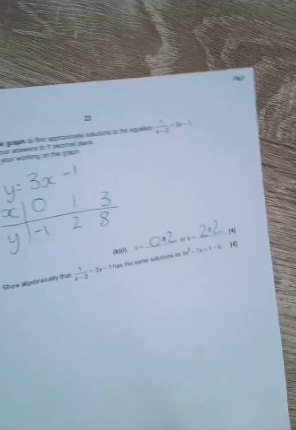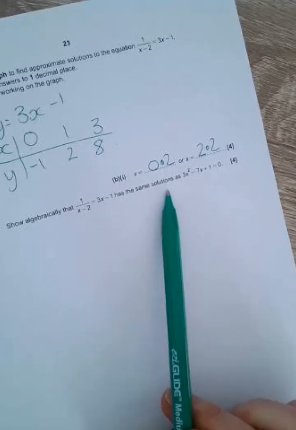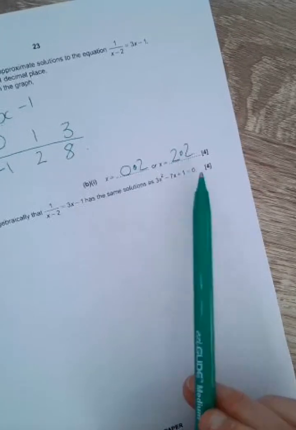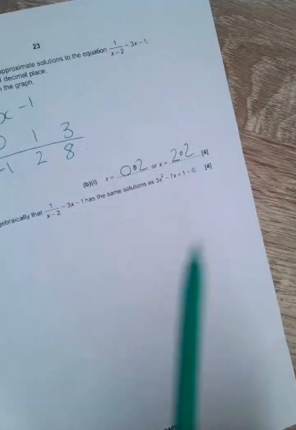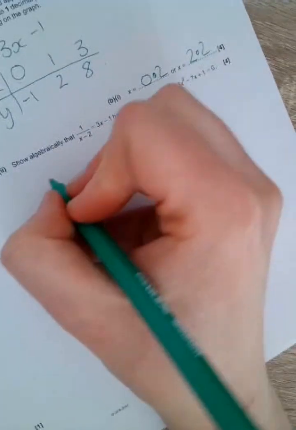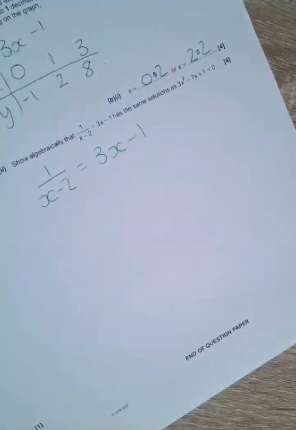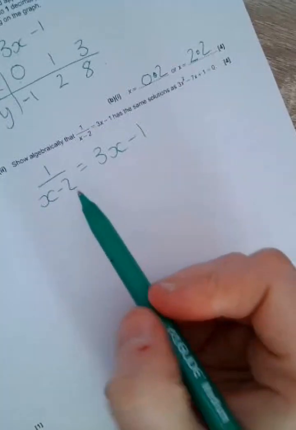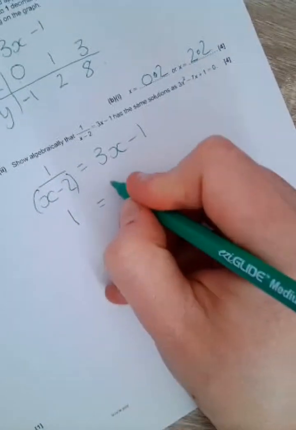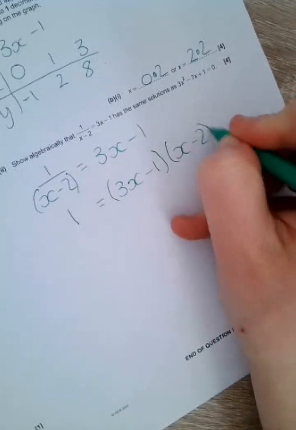Okay, show algebraically that 1 over x minus 2 is equal to 3x minus 1 has the same solution as 3x squared minus 7x plus 1 equals 0. What this is actually asking me to do is to rearrange this and simplify it all down to see I get this equation here. So start off by writing it a bit bigger so it's easier to see. Equals 3x minus 1. Okay, so I'm going to start by multiplying by all of this just to get rid of it. So 1 is equal to 3x minus 1 multiplied by x minus 2.